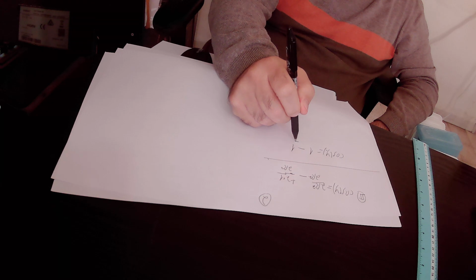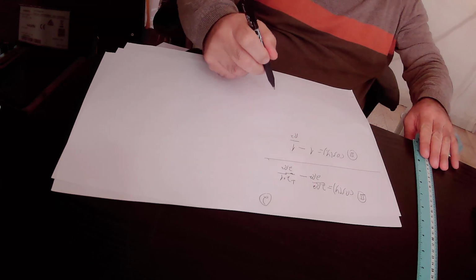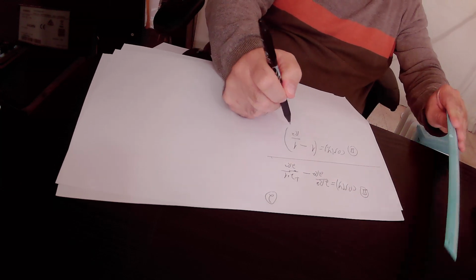In the denominator we have r squared. In conclusion, according to equation number 2, cosine y equals 1 minus 1 over r squared.